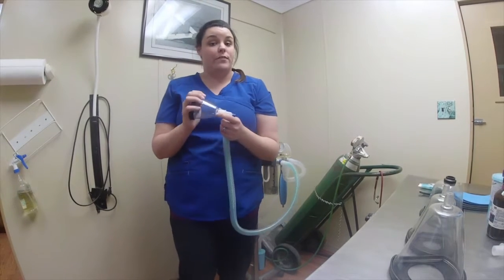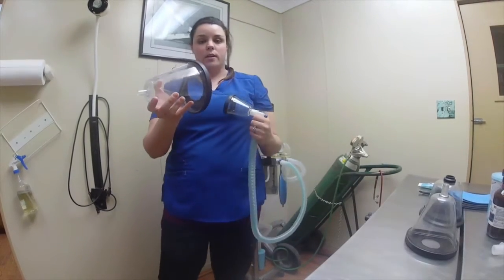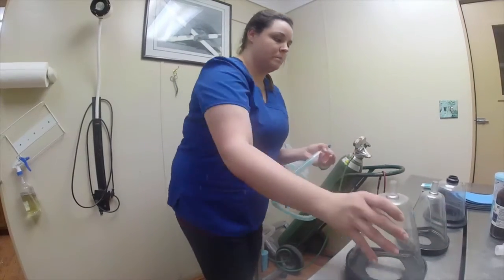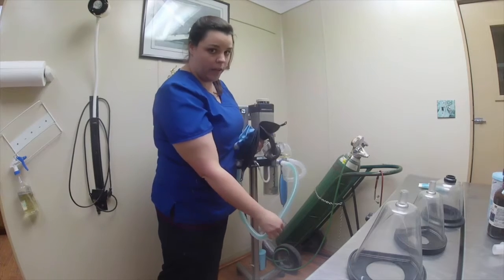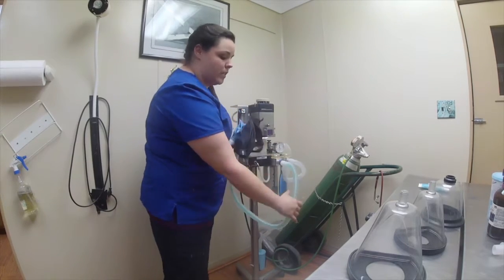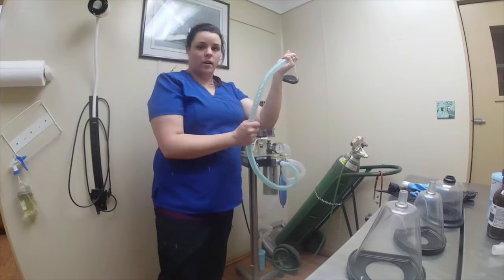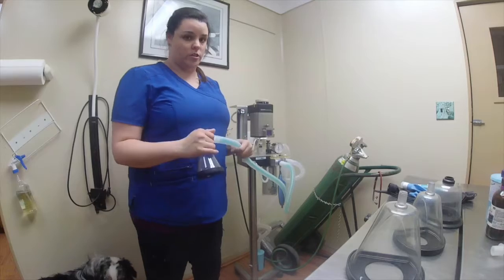This would be for very, very little patients. And then we can move up to big dogs and medium-sized dogs. And then you would change your bag and your tubing accordingly. For anything under 15 pounds, it needs to be this little tube. For anything over 15 pounds, you need a much larger tube.